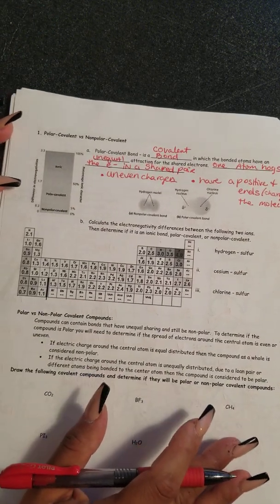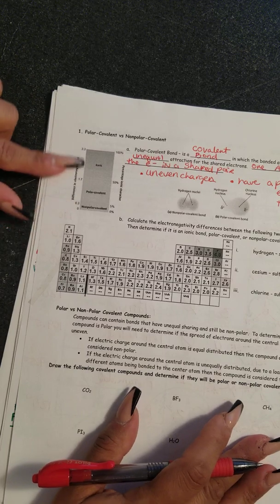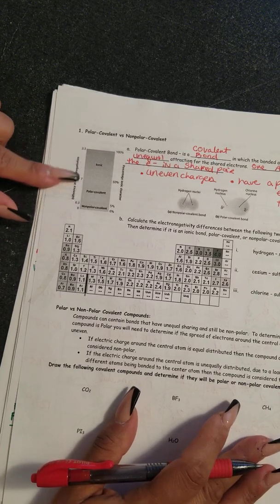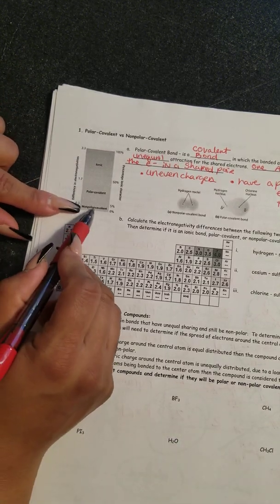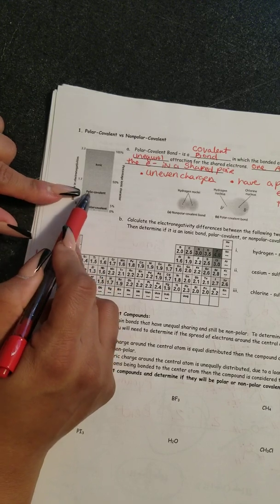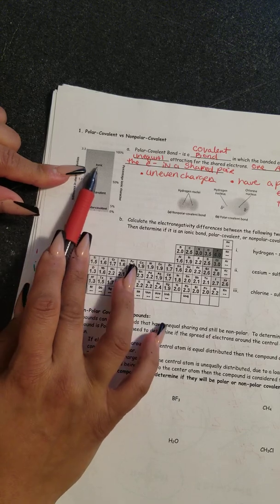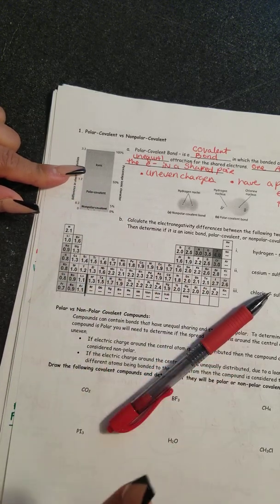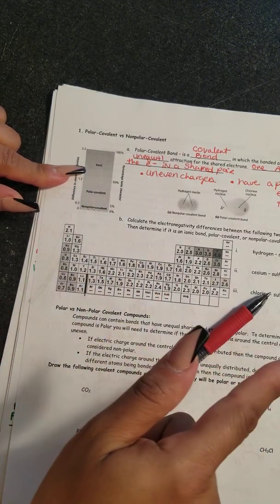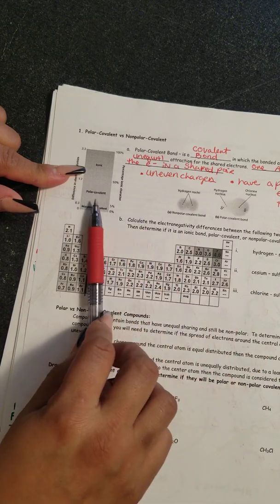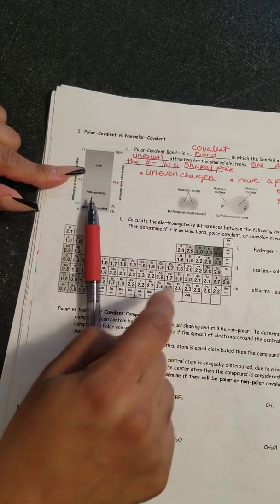So let's go ahead and look at this. You use this chart to decide whether it's going to be a non-polar covalent, a polar covalent, or an ionic bond. Ionic bond is literally they don't share. My side is positive, your side is negative. I gave up electrons, you took my electrons.